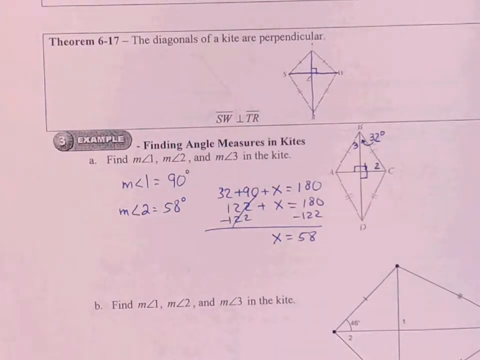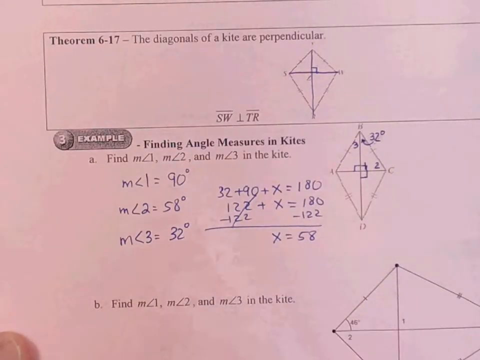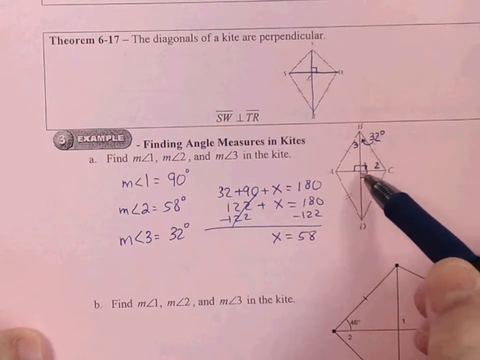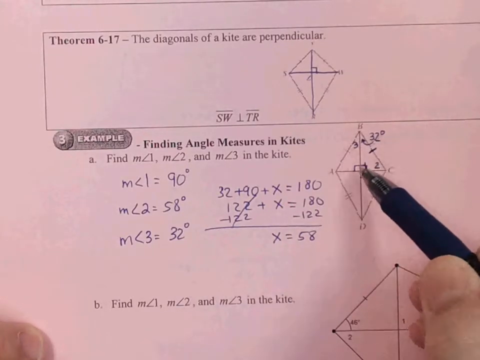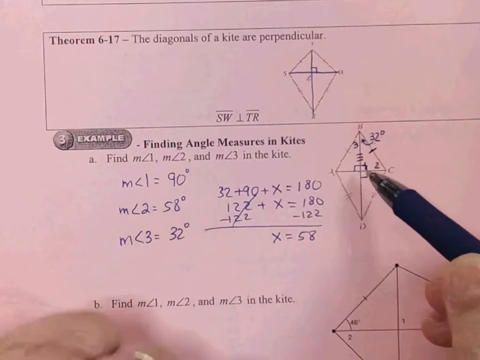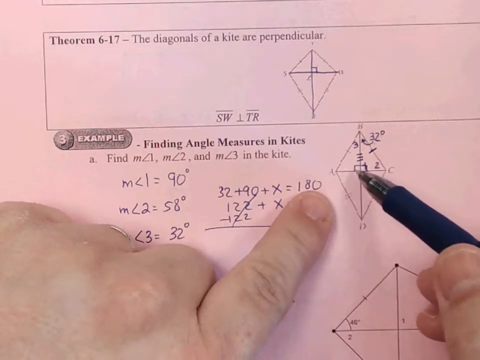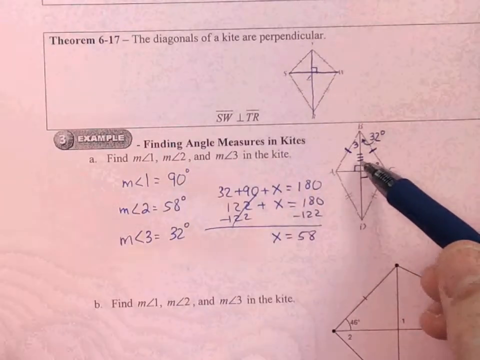Now, how can I find the measure of angle 3? Well, some of you are probably saying, it's 32, it's 32. Well, the measure of angle 3 is 32 degrees. How do I know that, though? Well, let's look at this triangle here. We know that we have a right angle. We know its hypotenuse. And we know that it shares a common side with this other triangle. And this other triangle has a 90-degree angle, its hypotenuses are congruent, and it shares the same leg.